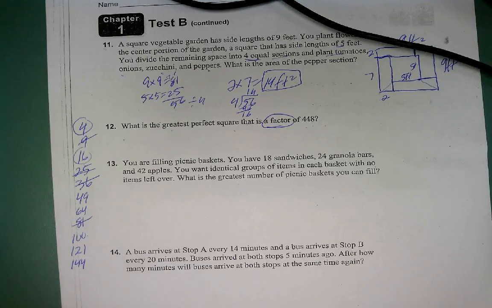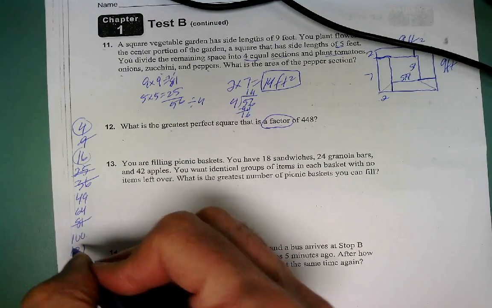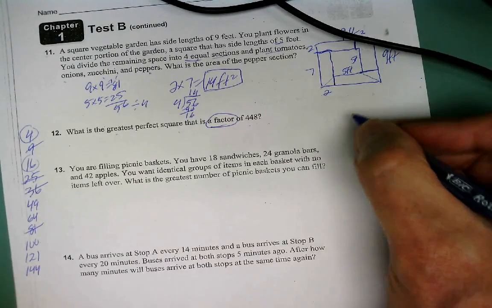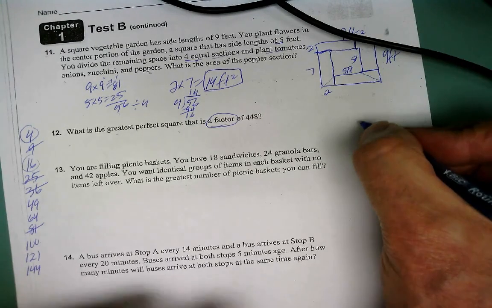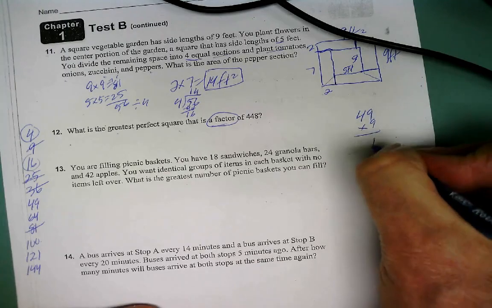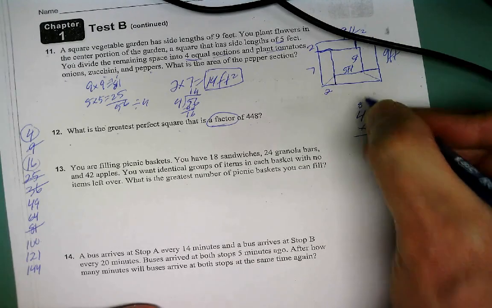Right now I'm moving towards the 16, but let's try 49. 49 times 10 is 490. 49 times 9 is 81, 36, and 4, 441. Well, that's too small, so 49's not going to fit.